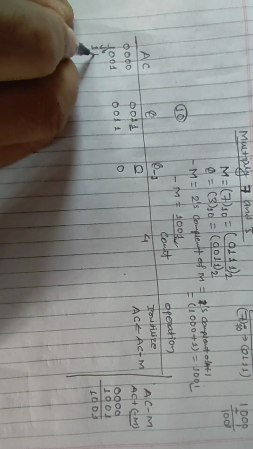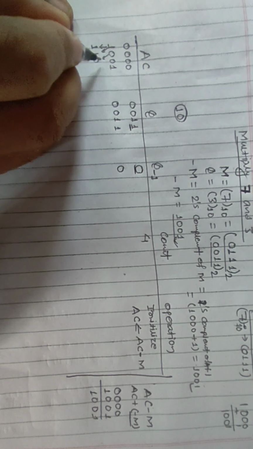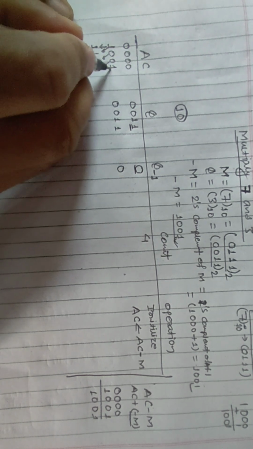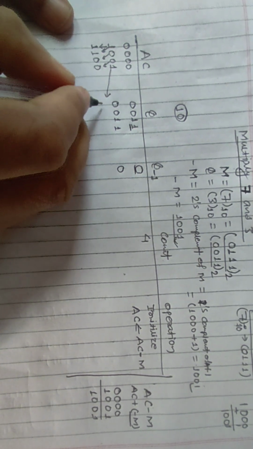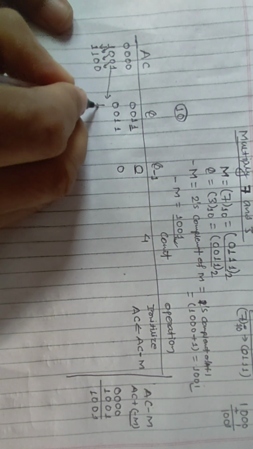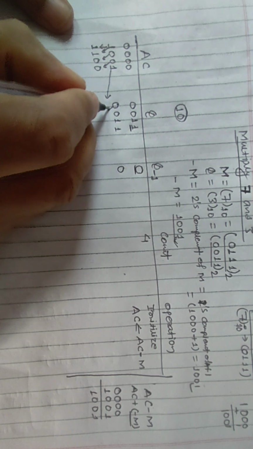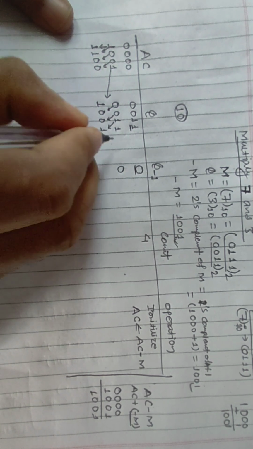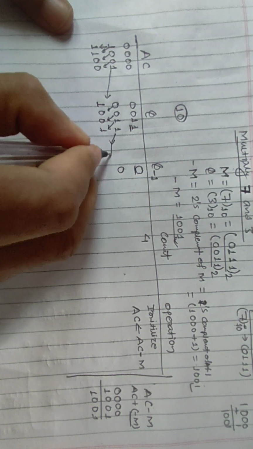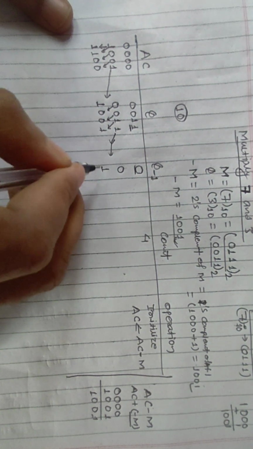So the first bit will be 1, and then the second bit will be 0, the third will be 0, and the last bit will go towards q, and this last bit will be q minus 1. And then this is 0, this is 0, and this one is 1, and this last bit once again shifts towards q, and it becomes 1.